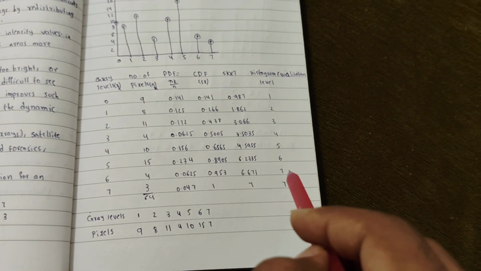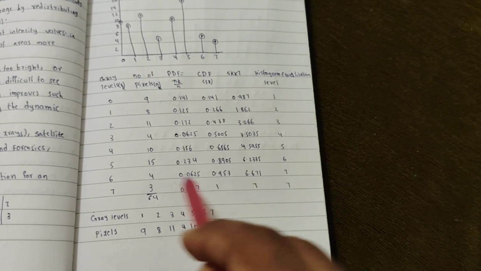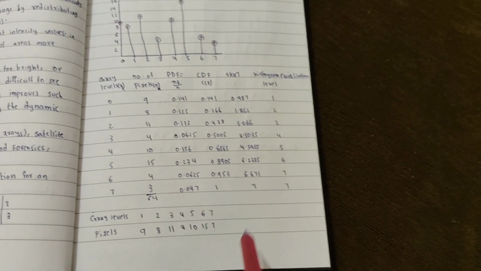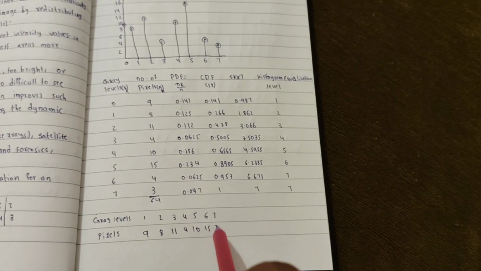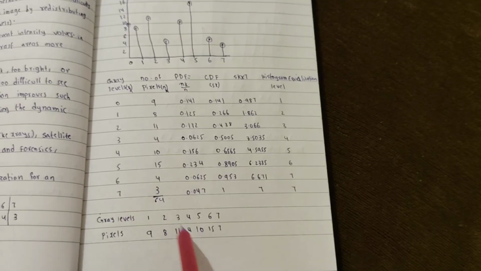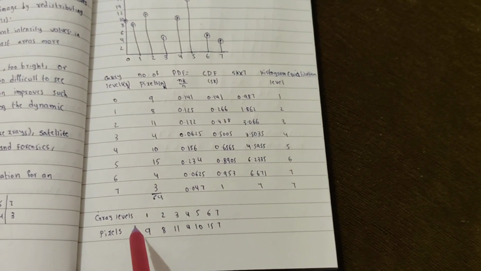For 7, look carefully, there are two values, so we will sum those two values, 4 plus 3, we have 7 pixels here, so for 7 there are a total of 7 pixels. So these are the new number of pixel values corresponding to the gray levels.